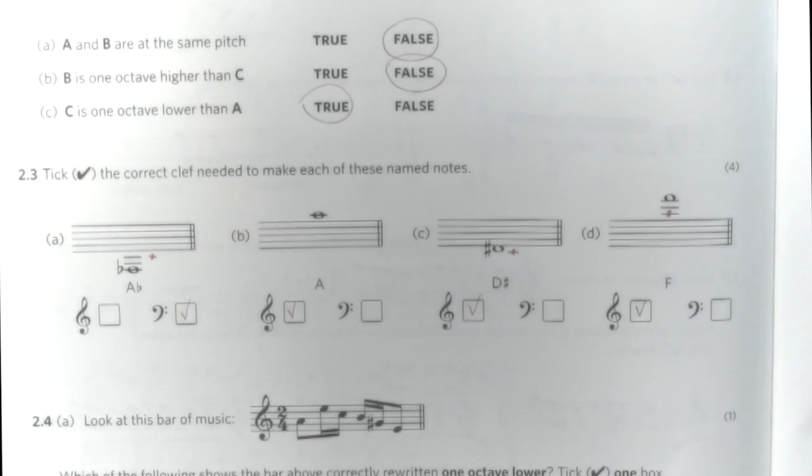Perfect. Sorted. Are you happy? I hope so.